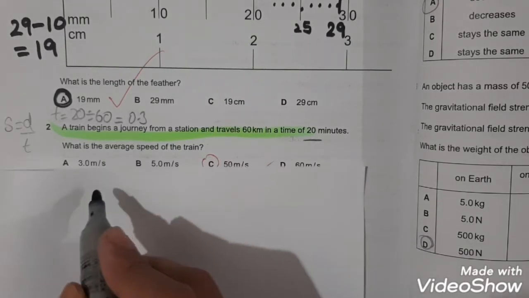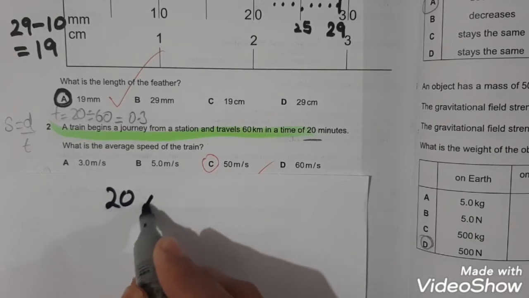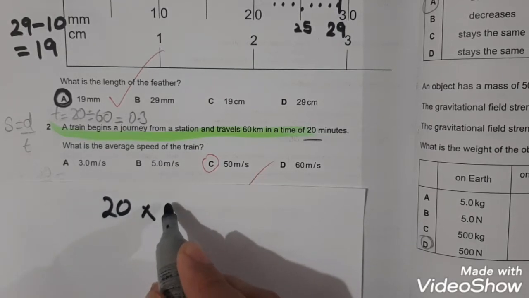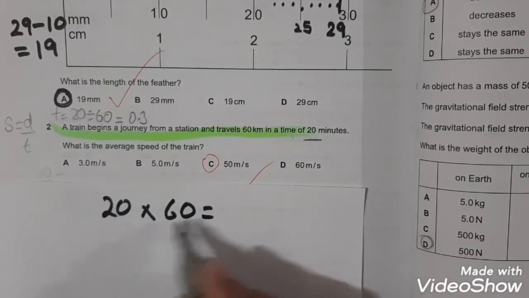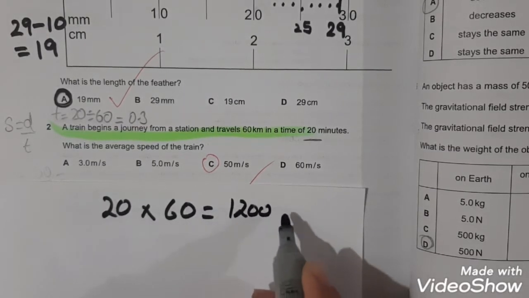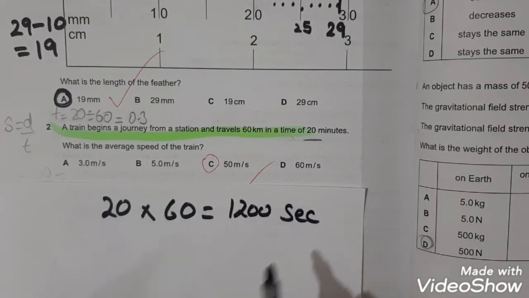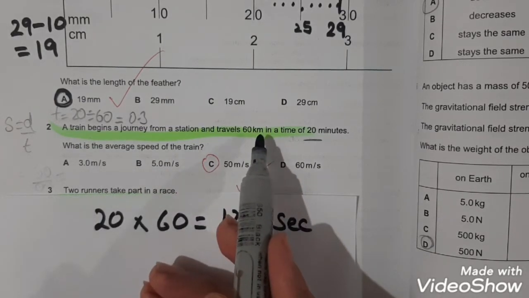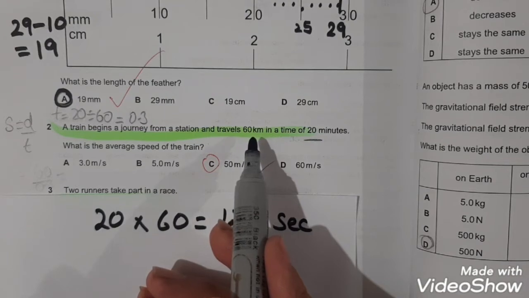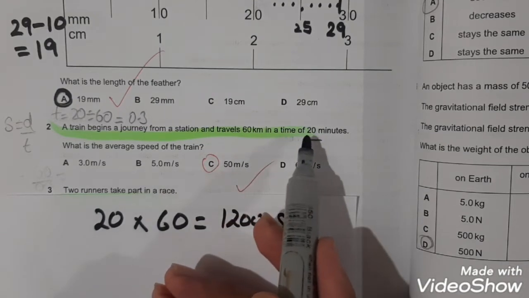So we will do 20 multiplied by 60, which will be 1200 seconds.